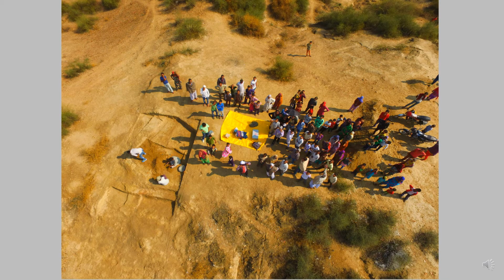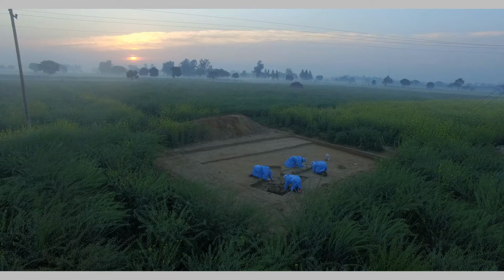Archaeological excavation has been done at the archaeological site. This image was taken by drone. The everyday work at the Lakhiari site has been recorded by the drone, like this.